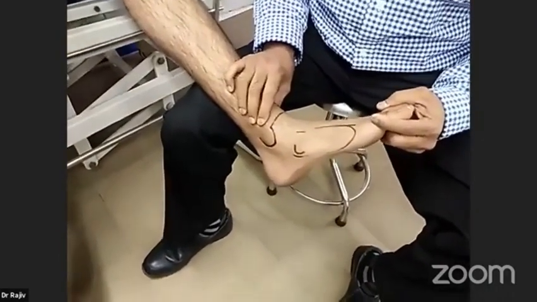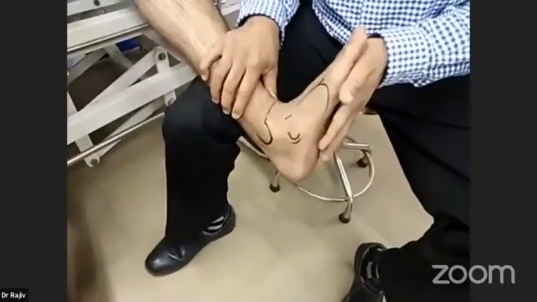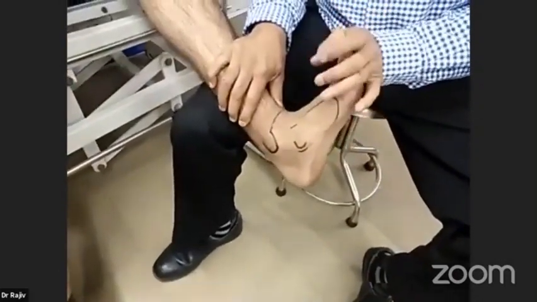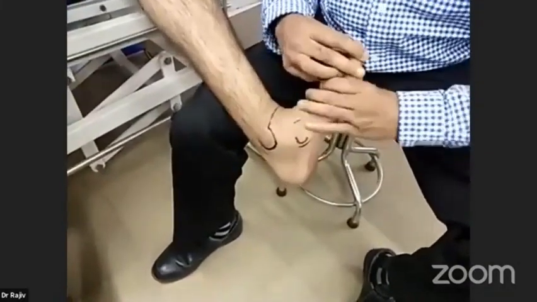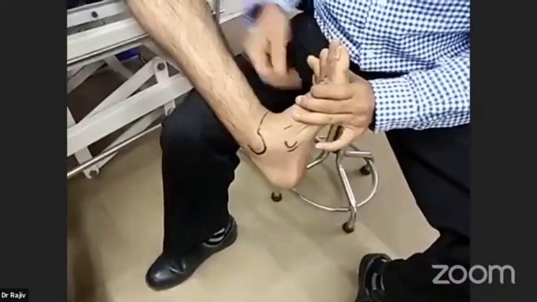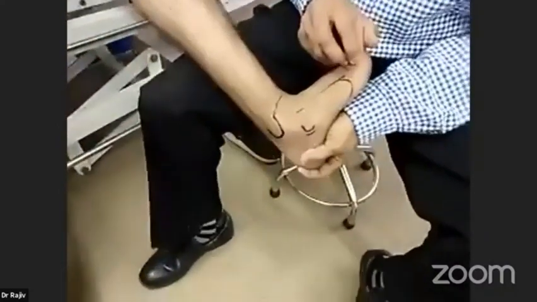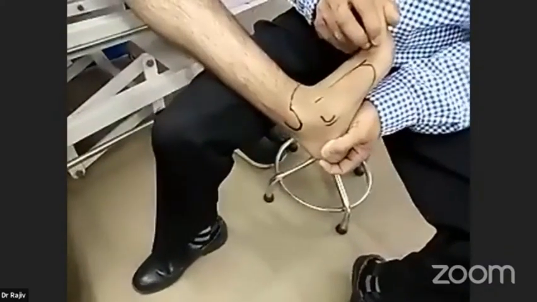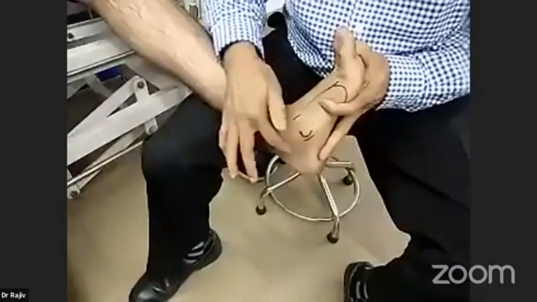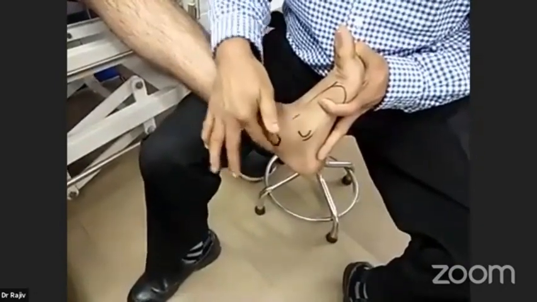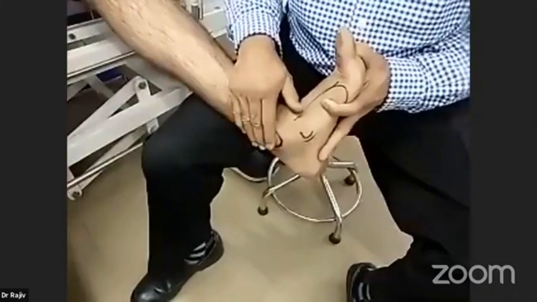So what you are doing in this test is that you are fully dorsiflexing the ankle, you are fully dorsiflexing the toes, and you are also everting the ankle, and with the knee in extension. So all the joints are stretched, giving total stretch to the tarsal tunnel. And if there is pain and paresthesia at the level of the tarsal tunnel, this is suggestive of tarsal tunnel syndrome.